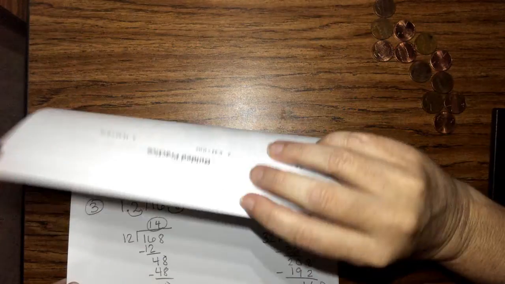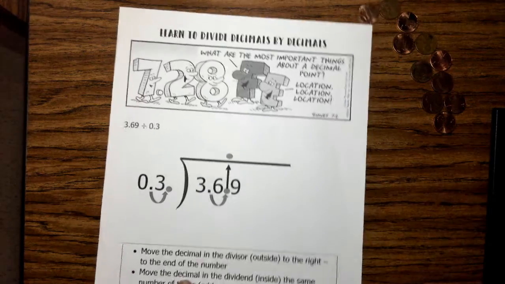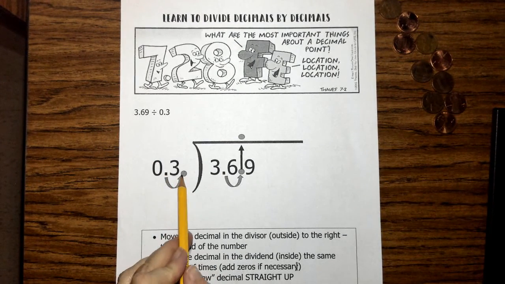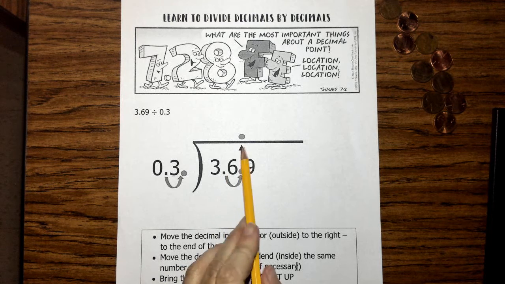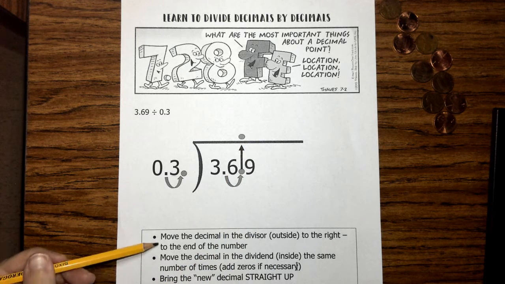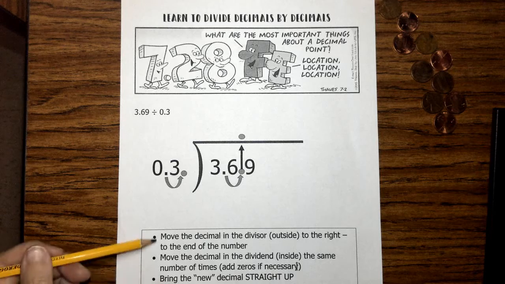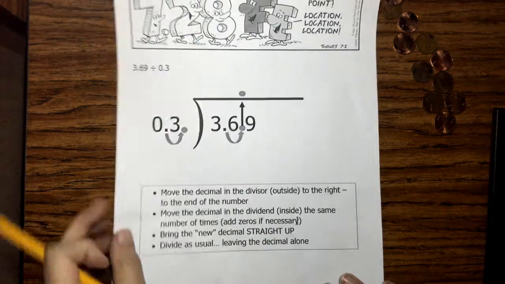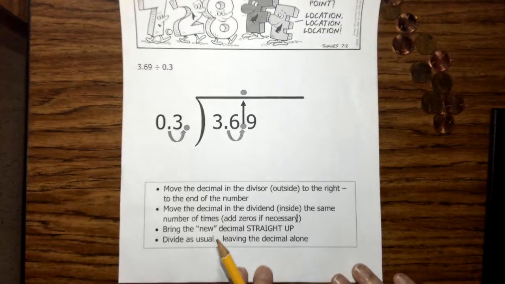Okay? So when you're looking at your notes today that you picked up when you came in the room, here's what you should have. Okay? It's showing you that there's one digit. You're moving it over one place, moving it over one place. Bring the decimal up. Here's the steps. And remember, once you've moved the decimal up, just divide like normal, leaving the decimal alone.